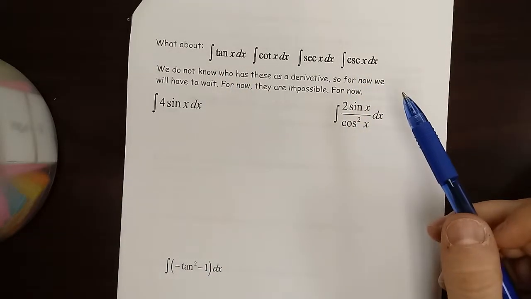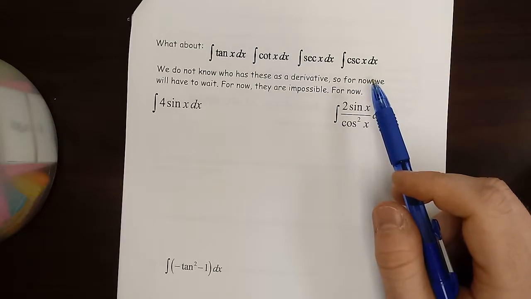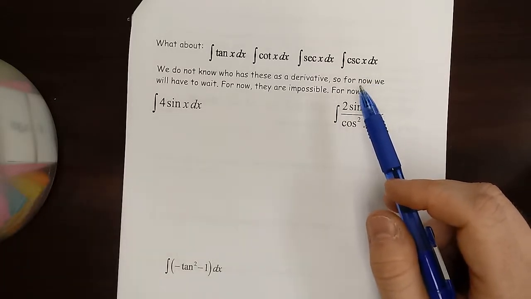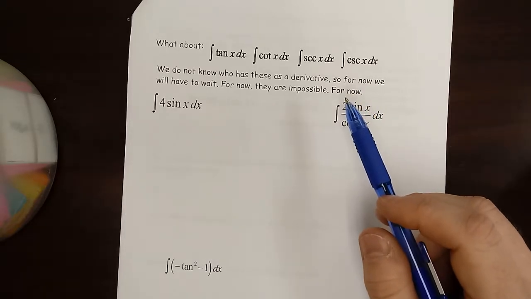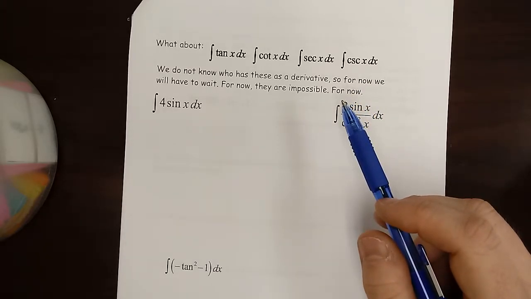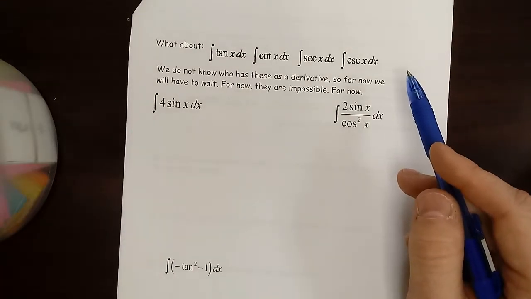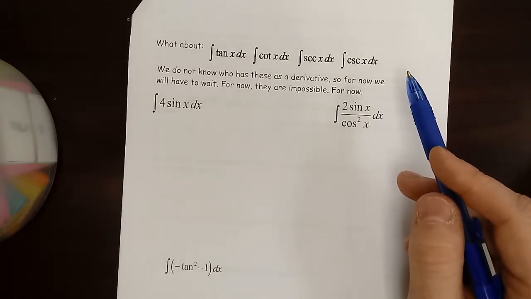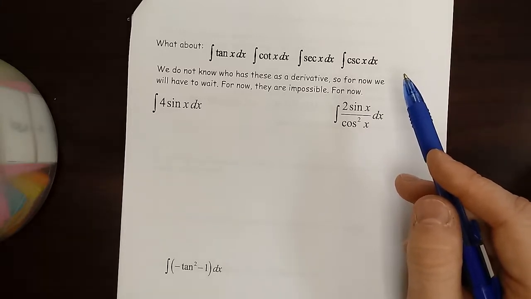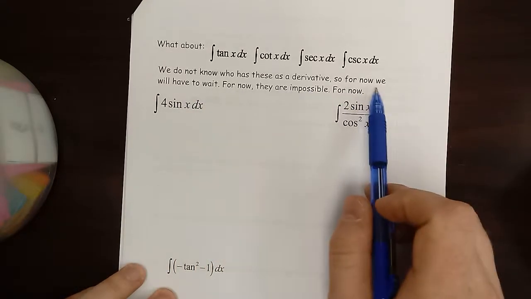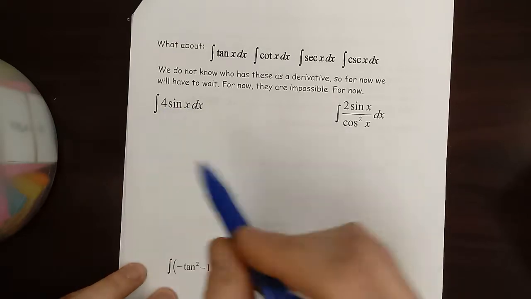We have to wait, honestly, we have to wait till Calc 2 to, oh, sorry, no we don't. Sorry, I'm thinking of natural log. The integral of natural log is tough, but these, we're going to have to wait until we learn how to handle reverse quotient rule kind of things, reverse chain rules, the real one. But not now. All right. We do not know who has them, so for now we have to wait. But these are great.